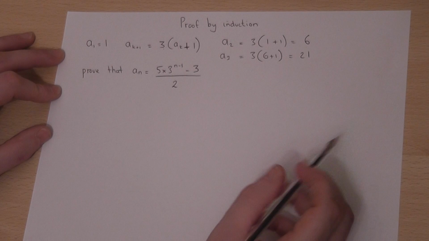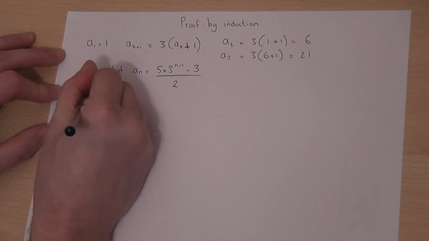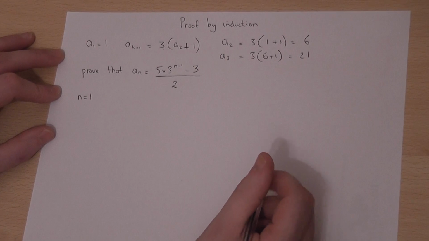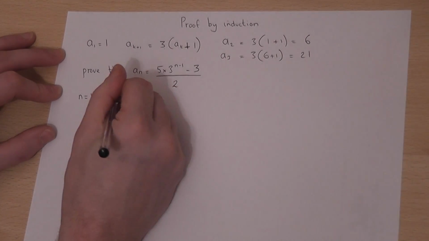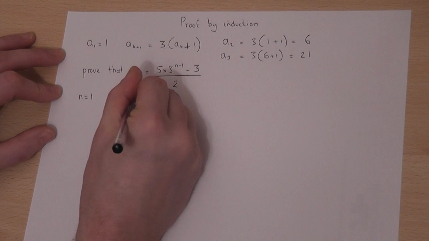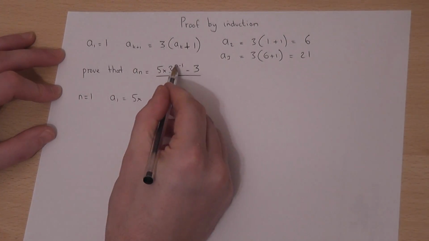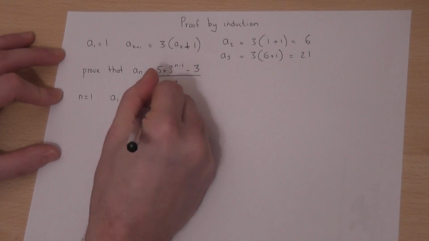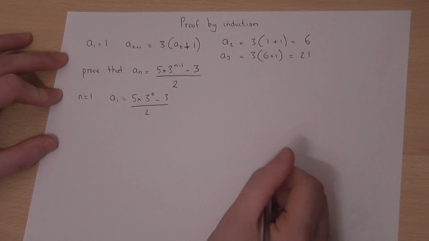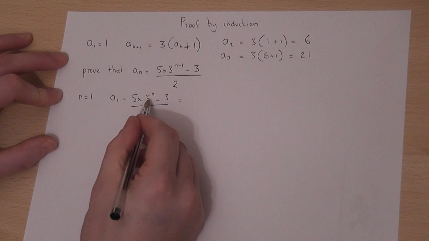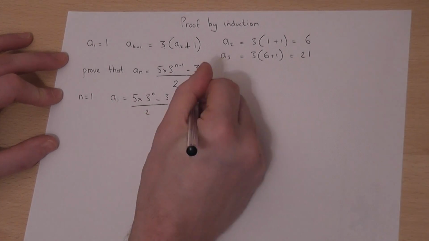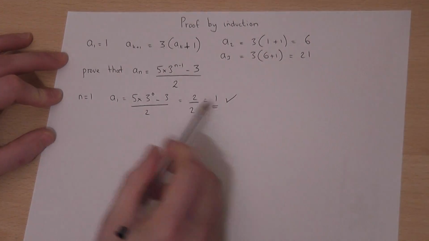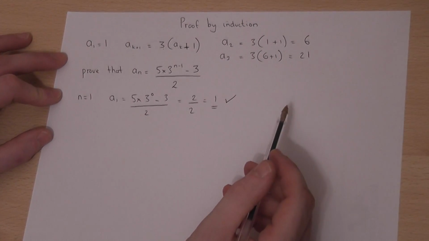Now then, the first step is to check that this actually holds for the first term. Otherwise, there's no point in proving it. So if I let n equal 1, then a1 equals 5 times 3 to the n minus 1, which is 1 take 1 is 0, so 3 to the 0, take away 3, all over 2. Then 5 times 1 take away 3 is 2, 2 over 2, which equals 1. So at least that gives us the correct first term.